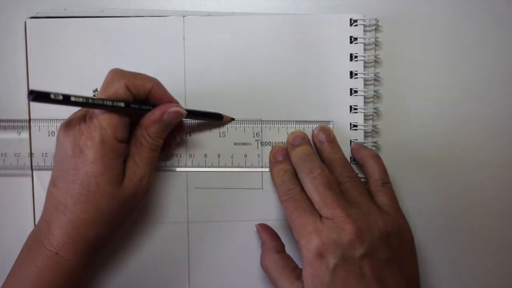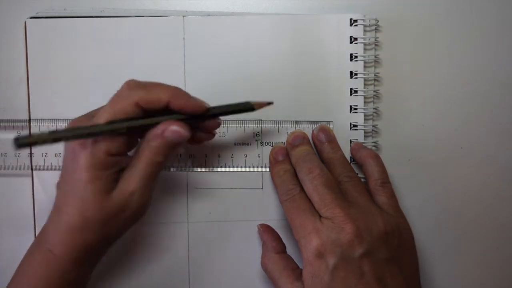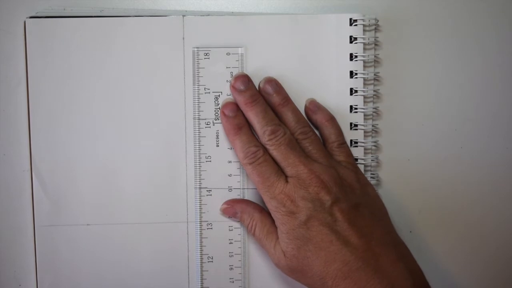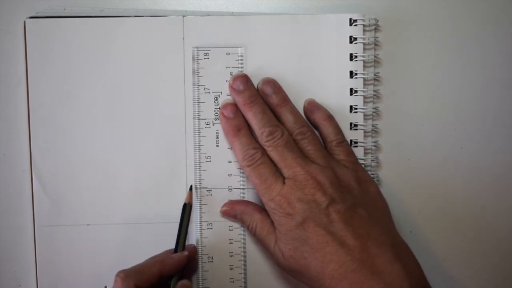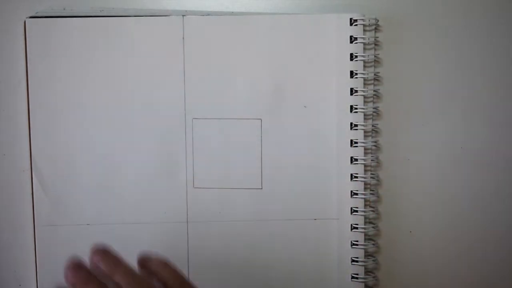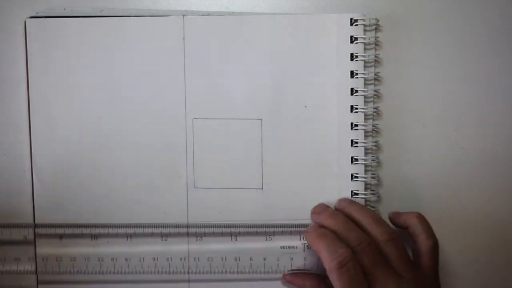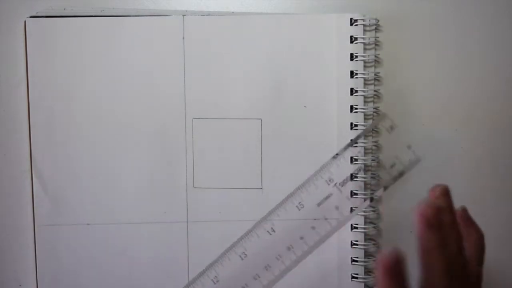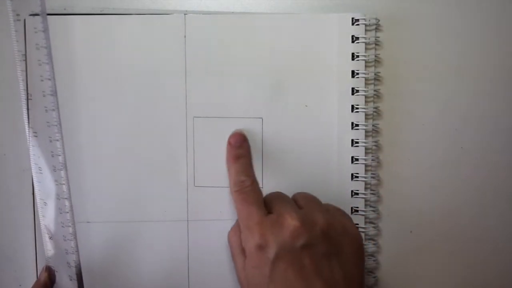So I'm just going to basically go with a 2x2 where this left side is raised a little bit up in comparison to the tabletop, or the bottom line here.